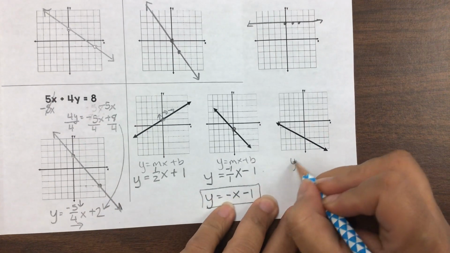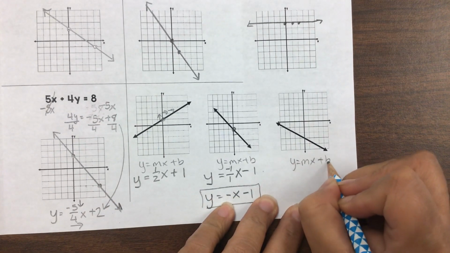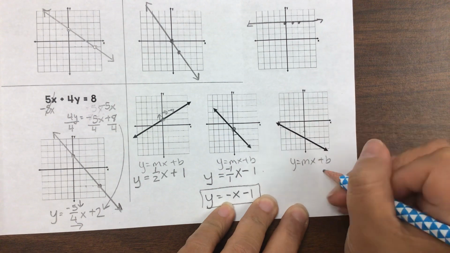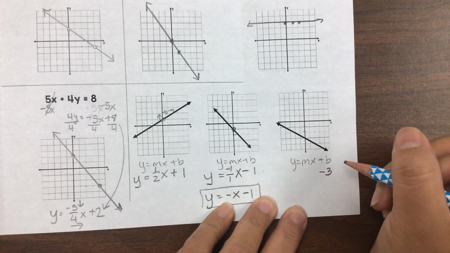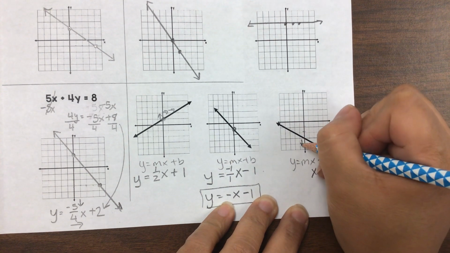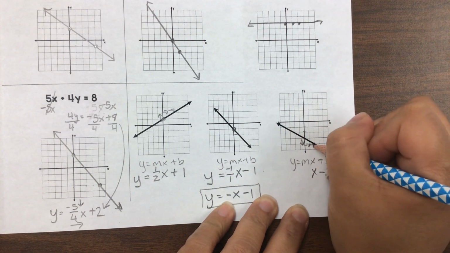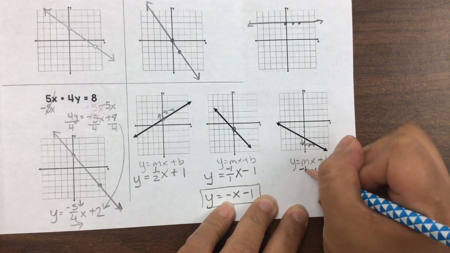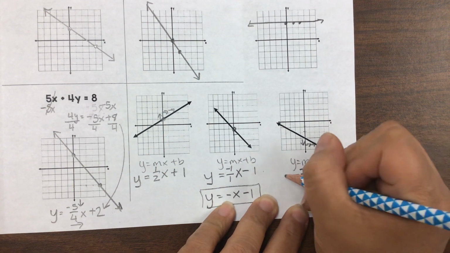For the last one, y is equal to mx plus b. 1, 2, 3. Negative 3 is your beginning. You still have the x. How did it move? It looks like down 1 to the right 2. And it still equals y.